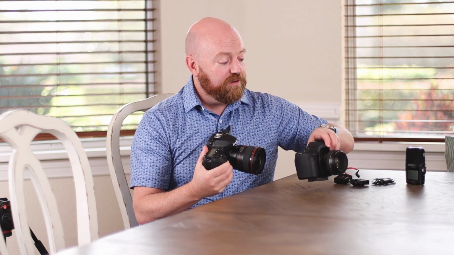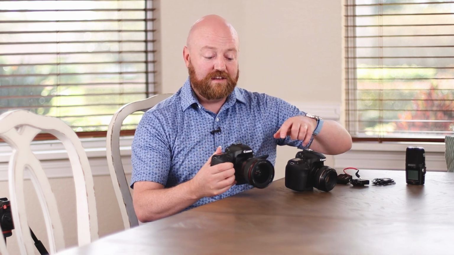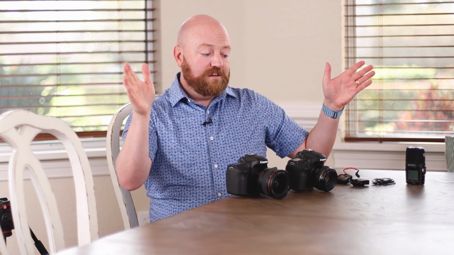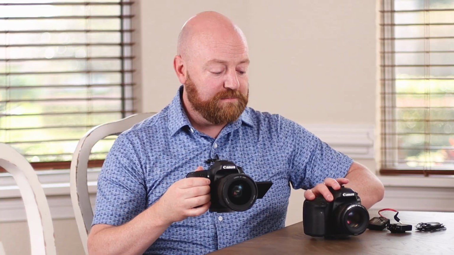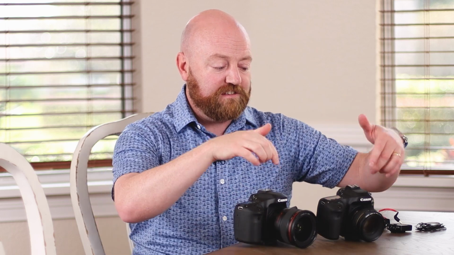This one's also 1.4, but this is a 50mm lens. So this one's wider and this one's more narrow of a shot, and depending on what I'm trying to do, I'll alternate between these lenses. And I've got other lenses, but these are the main 2 lenses that I use.